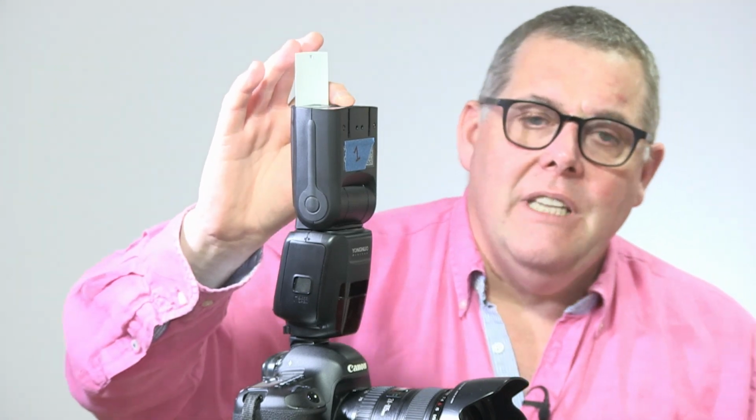Now in this position, in the vertical, pretty much there's no flash going onto the subject in front of you. All it's going to receive is whatever is bounced off this little card here. That's all that's going to actually have it.